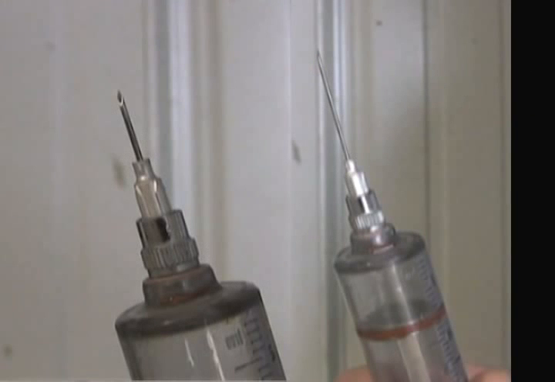Select the appropriate needle length for the type of injection you are giving. The shorter needle on the left, 5/8 of an inch or less, is for subcutaneous injections. The longer needle, 1.5 inches in length, should be utilized for intramuscular injections.